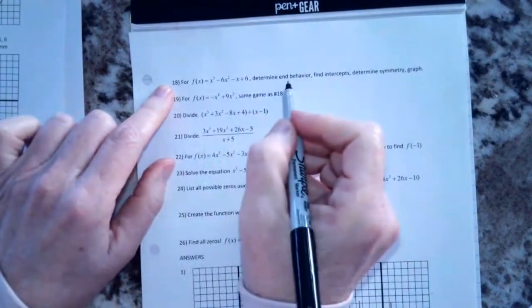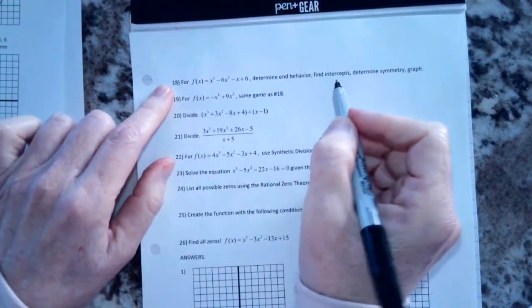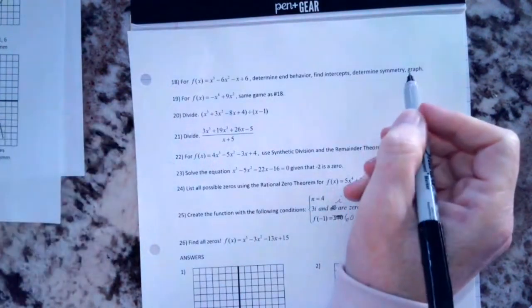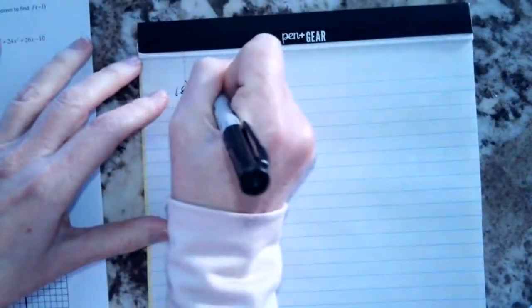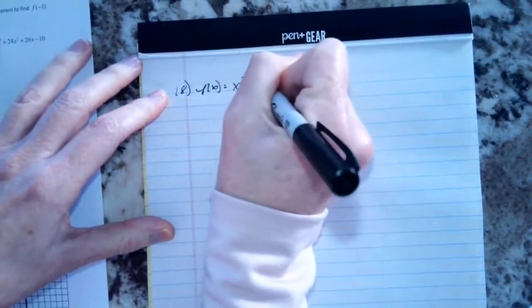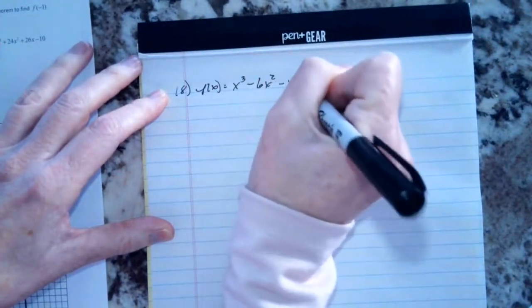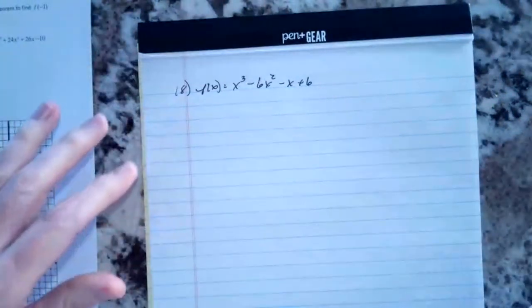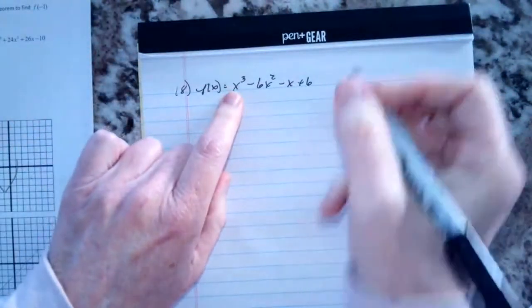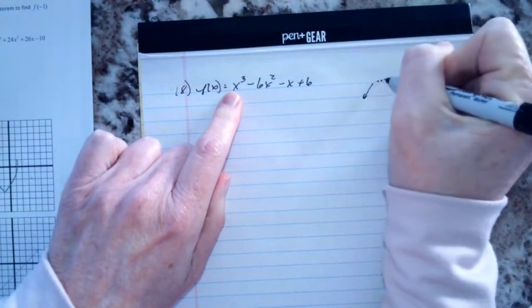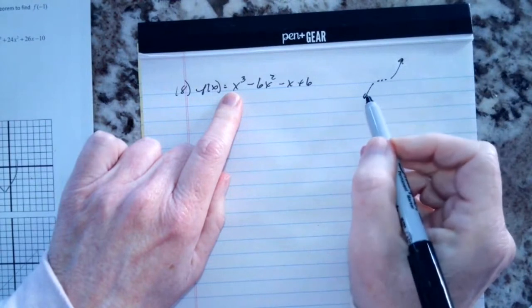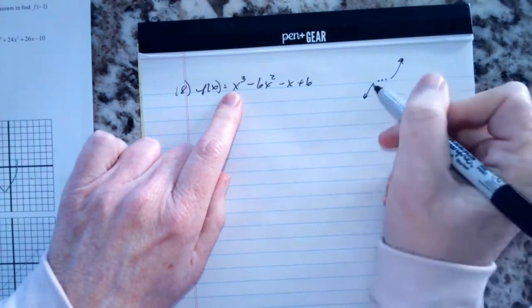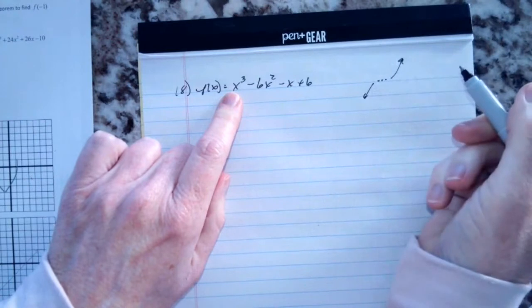Okay. Determine end behavior, find the intercepts, and determine symmetry, and graph it. Okay, so part of this, let me just do it all on the sheet. X to the third power minus 6x squared minus x plus 6. Okay, end behaviors. We have a cube. You know that that's a snake charmer. So this is what this behavior is going to do. It's going to fall to the left, rise to the right.